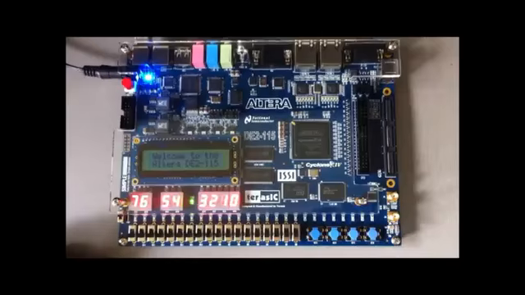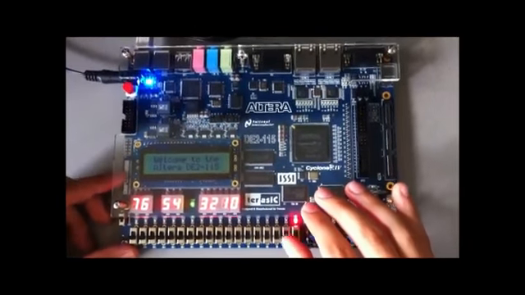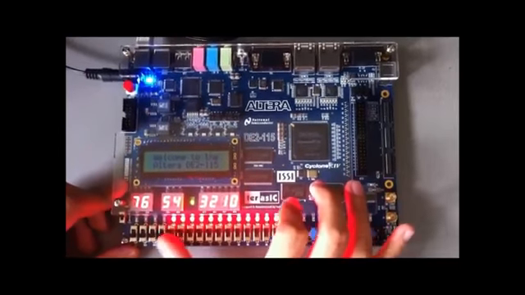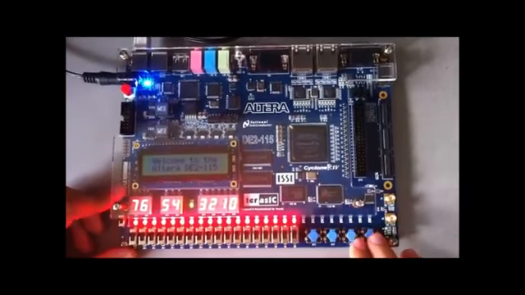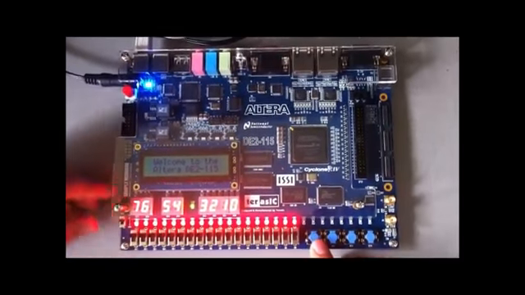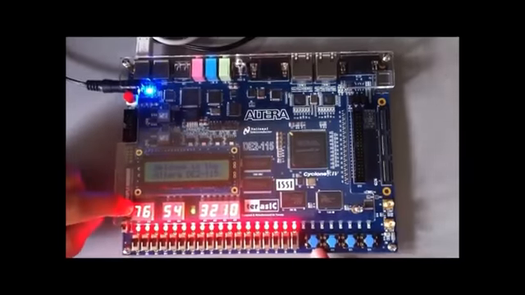As you can see, when I turn on the switches, the red LEDs turn on, and when I press the keys, the green LEDs turn on. Finally, as you can see from the 7-segment display, we displayed the numbers 0 through 7.